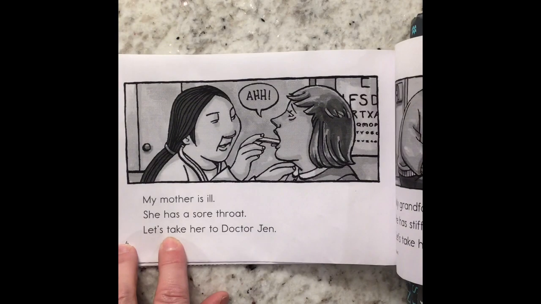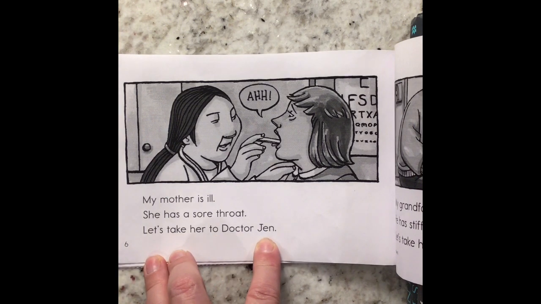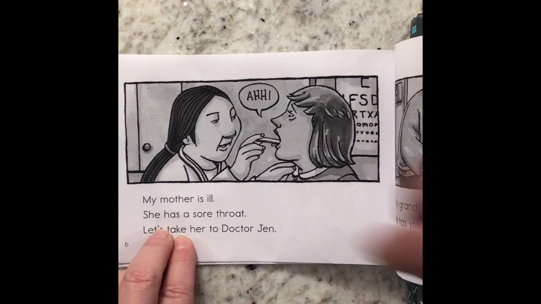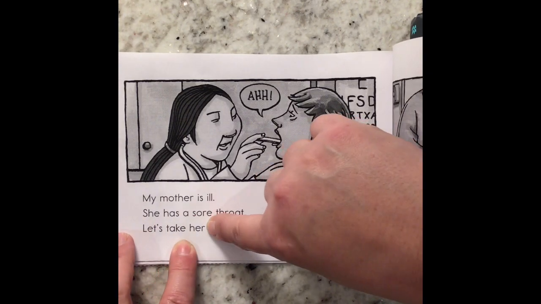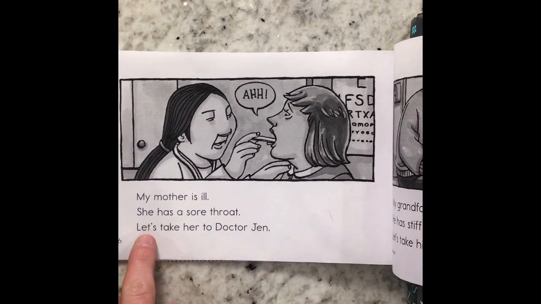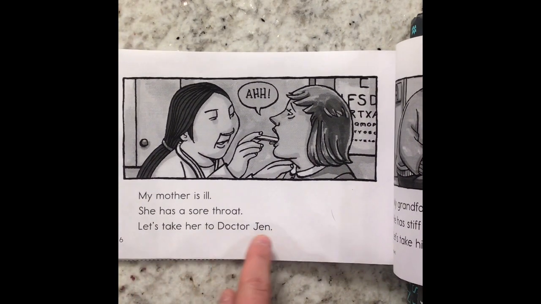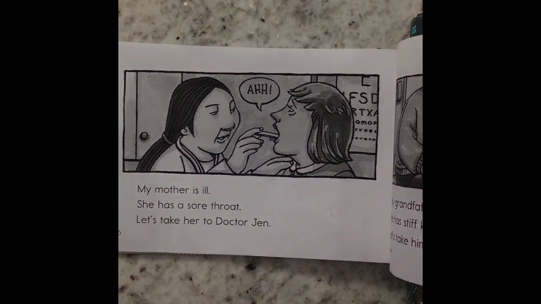Good pointing. I like how you're pointing right underneath each one of these words. You said, let's take Hare to Dr. Jen. Does that sound right? No. Let's look at this word. I bet you know this part. What sound is that? Her. Yeah, now put it together. What's that word? Her. Okay, the whole sentence, please. Let's take her to Dr. Jen. That's what good readers do. They check for a part that they know. That helps, doesn't it?